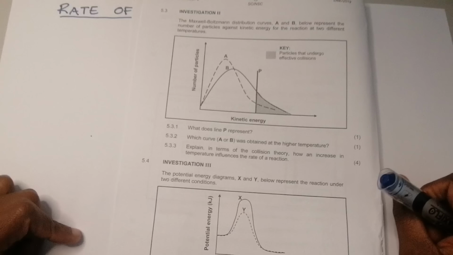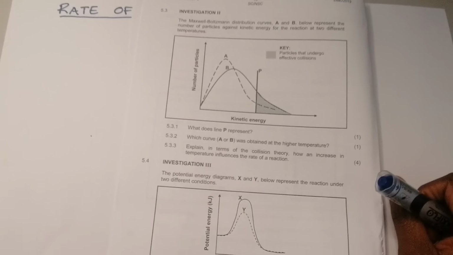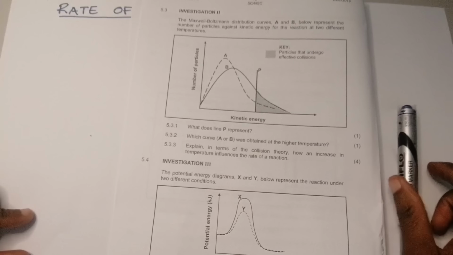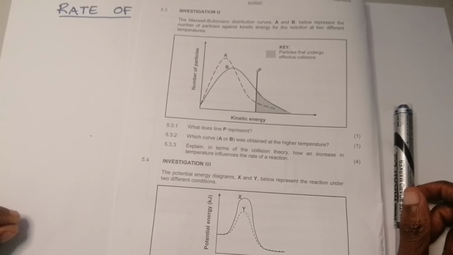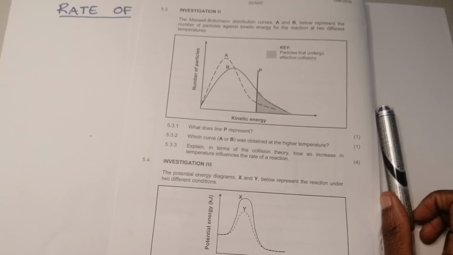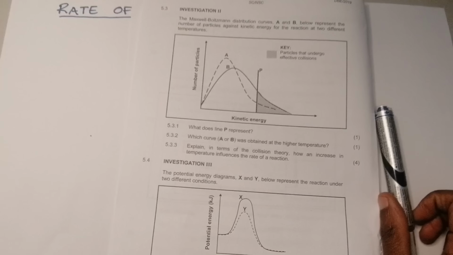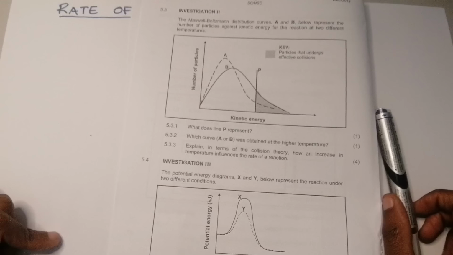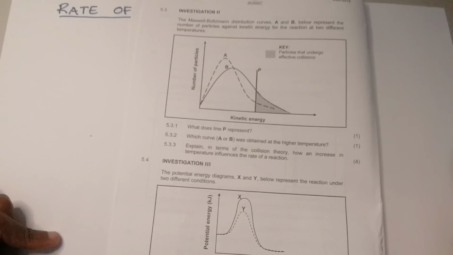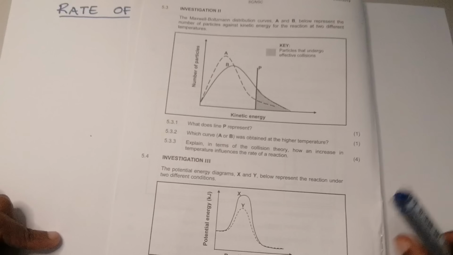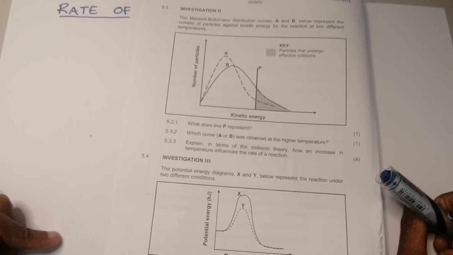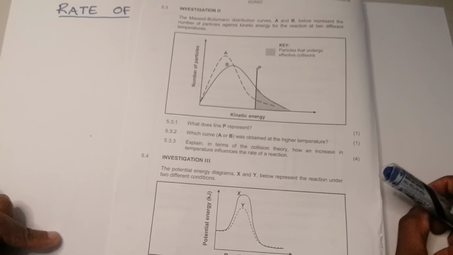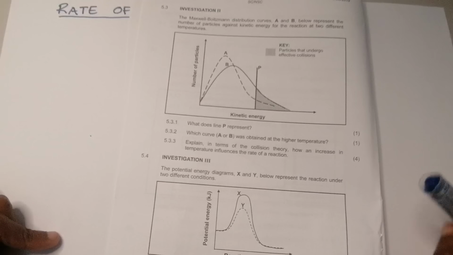So just to put it in simple terms, an increase in temperature would increase the average kinetic energy. Now more particles have a kinetic energy greater than the activation energy, and therefore that will increase the rate of the reaction. Obviously there'll be more collisions per second, and therefore more effective collisions per second, and as a result we increase the rate of the reaction.